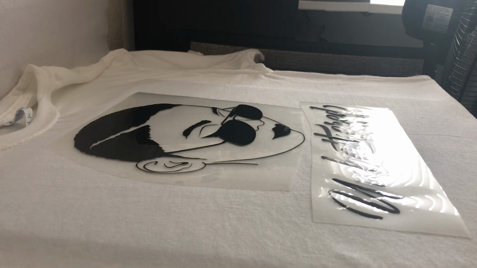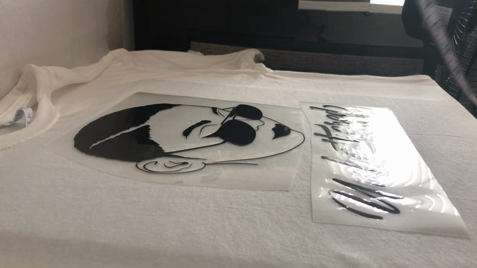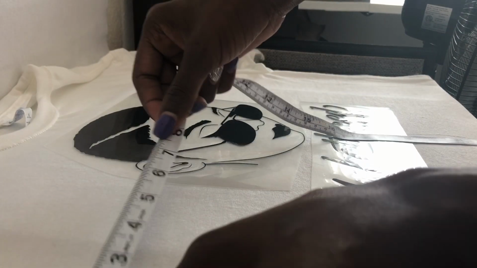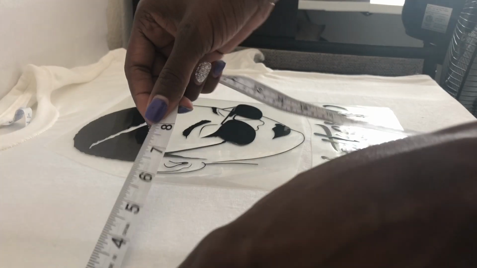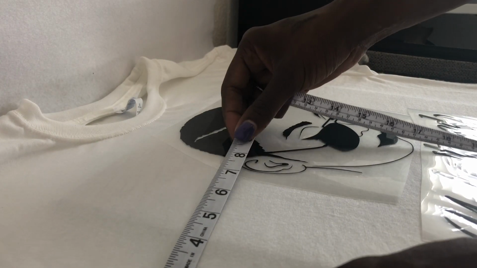Okay, I'm getting my shirt ready to be pressed with the heat press. And this is what I do. I lay my shirt down on a surface that's even, so I can line up everything and make sure I measure everything to make sure it's gonna fit on the shirt and make sure it's even. So what I do is I take the measuring tape and I go from the sleeve right here to a part of the image.